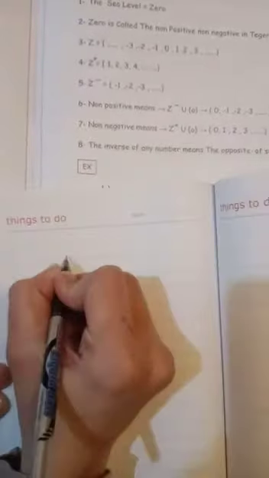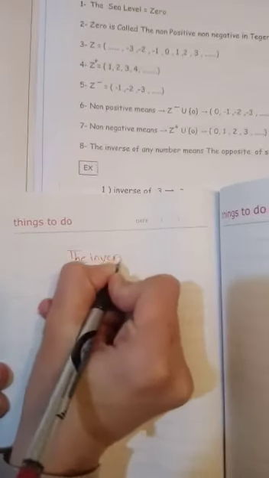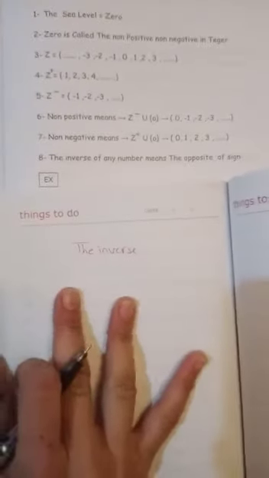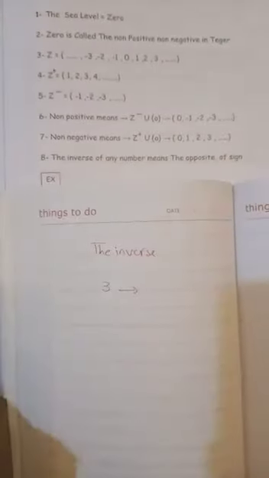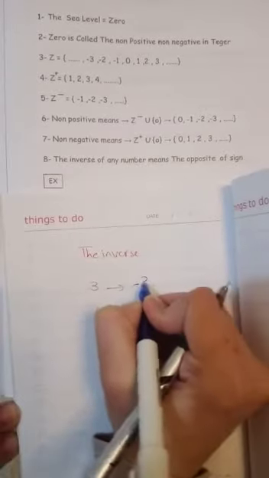Now we will talk about the inverse, or the opposite of sign. We have the number 3. What is the inverse of 3? The opposite of sign, negative 3.